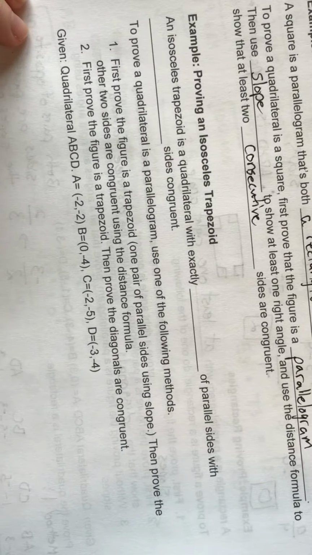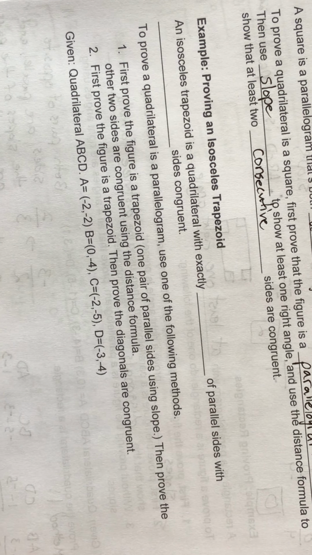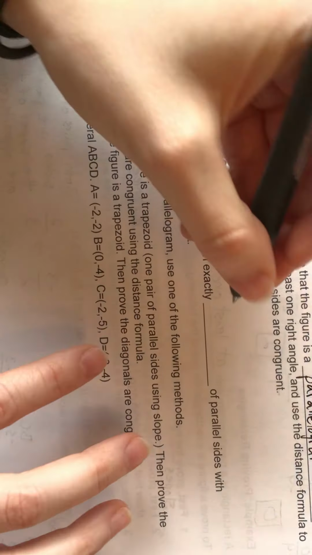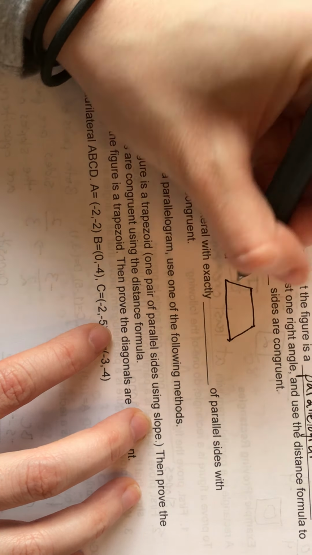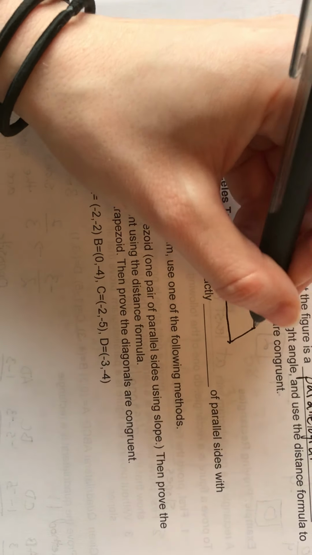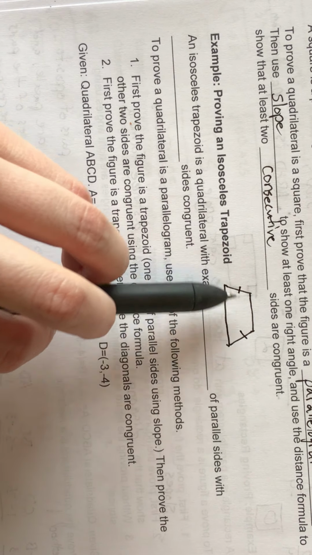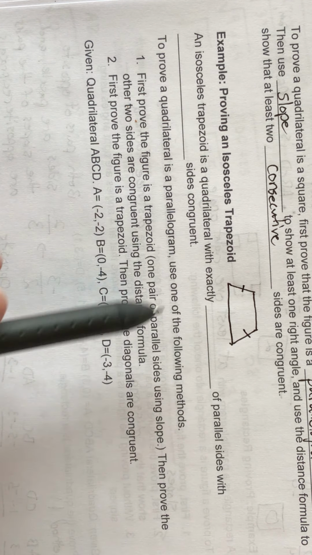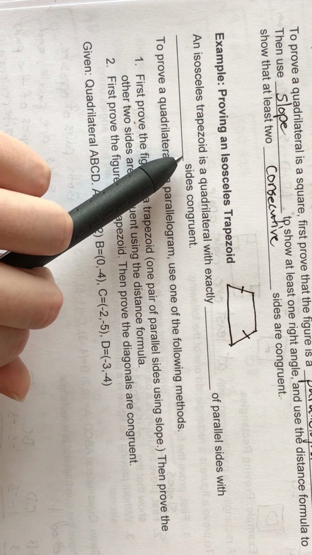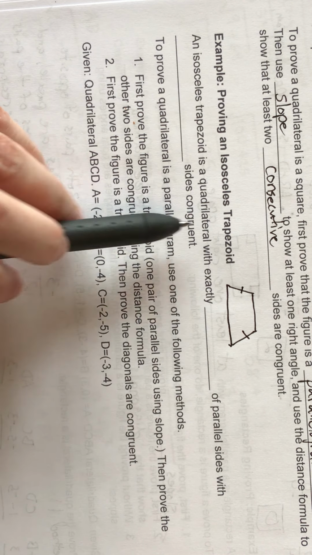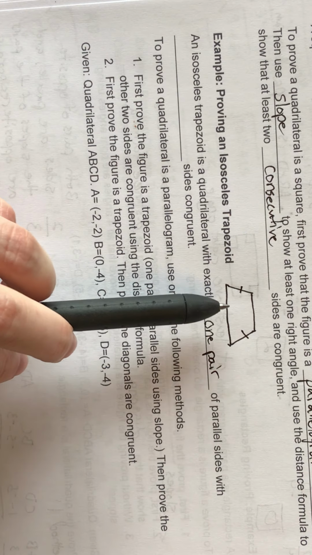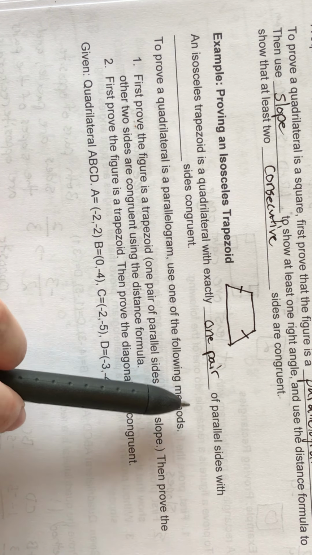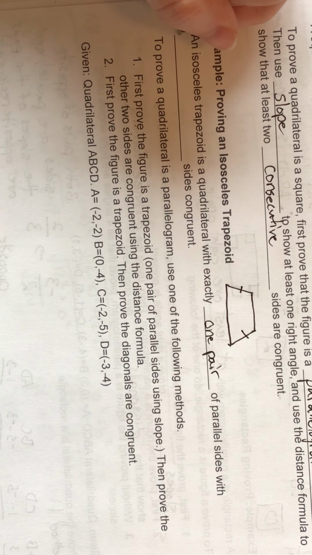All right, and then finally we're going to talk about proving an isosceles trapezoid. So an isosceles trapezoid, like you may remember, is a shape that looks like this. We're not proving any old trapezoid. We're not just proving a general trapezoid. We're proving an isosceles trapezoid, which means that the two non-base sides, the two non-parallel sides, are congruent. All right, we'll write that down here in our definition. In an isosceles trapezoid, it is a quadrilateral with exactly one pair of parallel sides. So that would be this top and this bottom side, with non-parallel sides congruent.